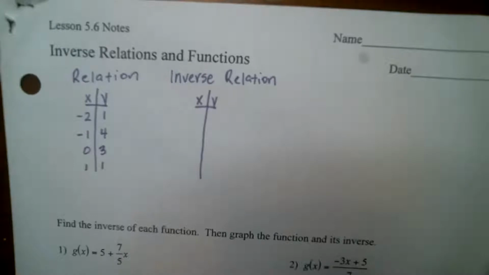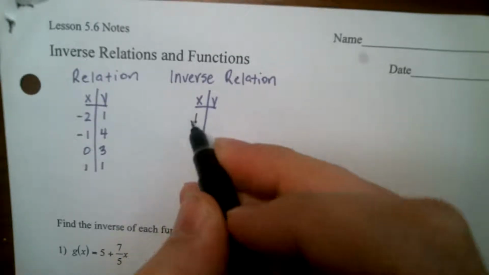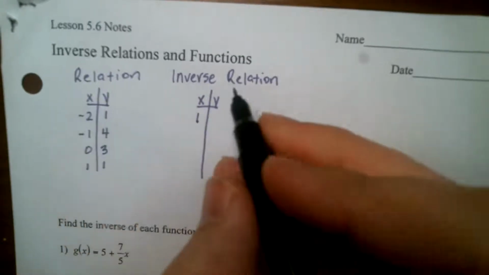Good, Christina. We're just going to flip the x and y's of the relation. So now my x will be 1 and my y will be -2.